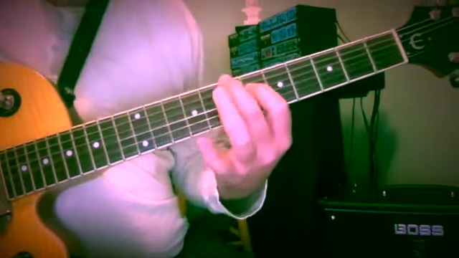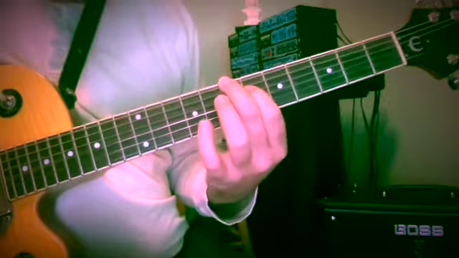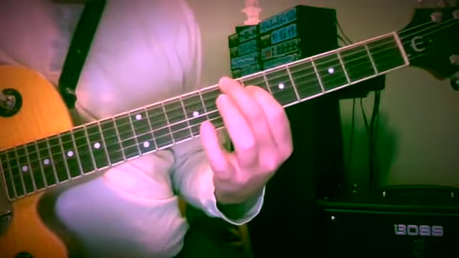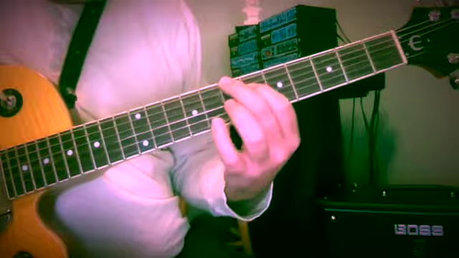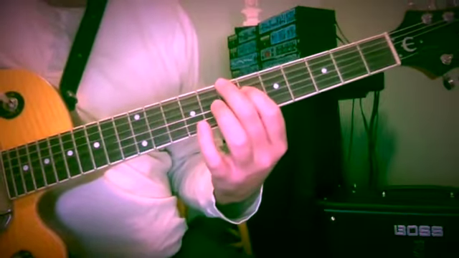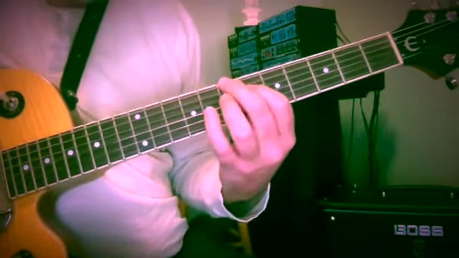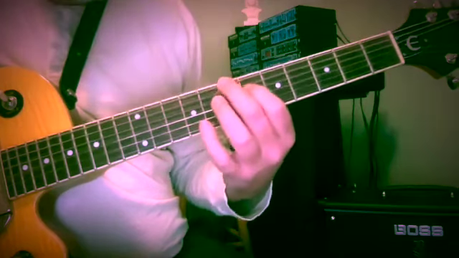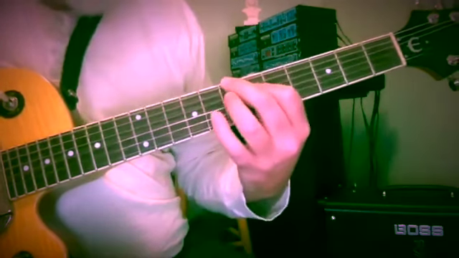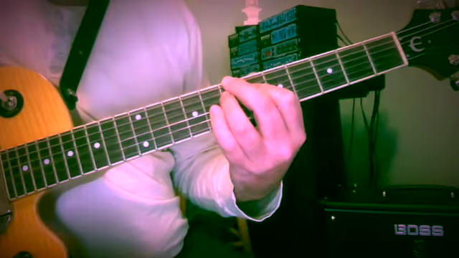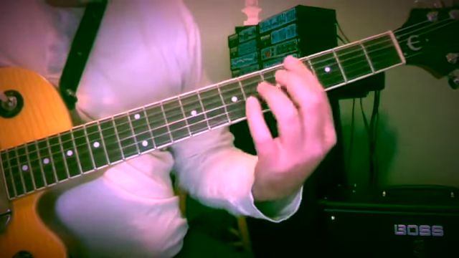And now B in the bass, G sharp in the upper voice, 7 and 6. This is an E7 chord in second inversion. That means the 5th is in the bass. So B and G sharp, we're going to walk up. That G sharp is going to come up to A, passing.